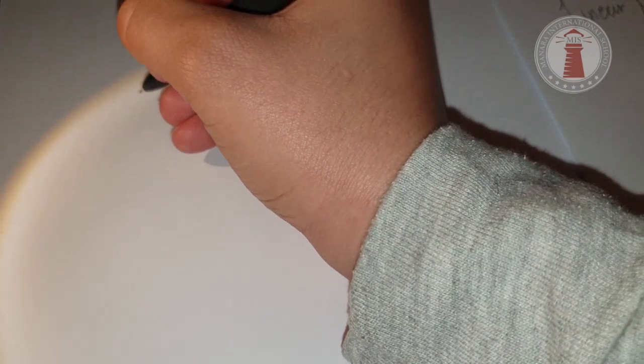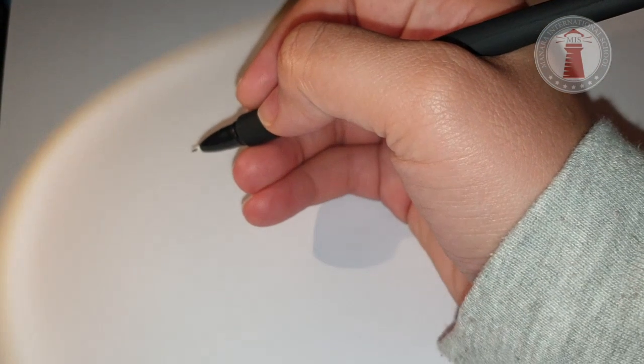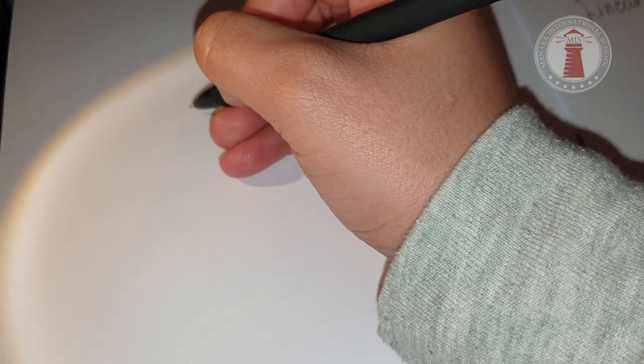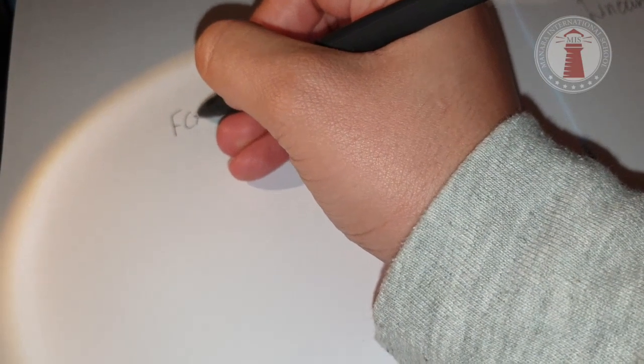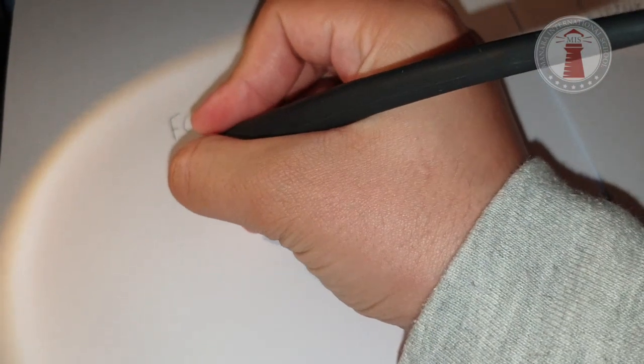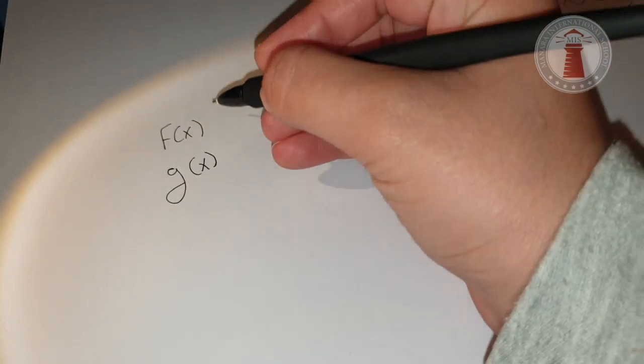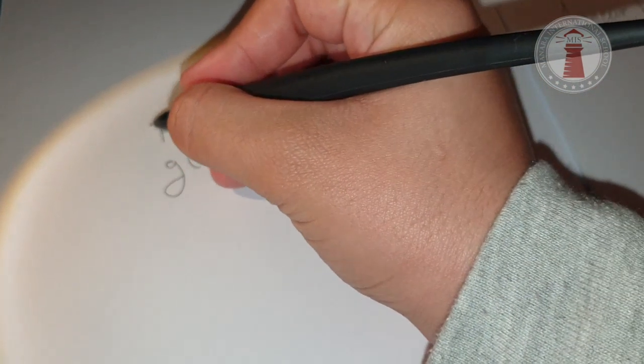Now let's start with the first part in this worksheet. It says state if the given functions are inverses. So here we will be having two functions. One of them is, for example, f of x, and the other one is g of x, and we need to know if these functions are inverses, which means the input of this one.